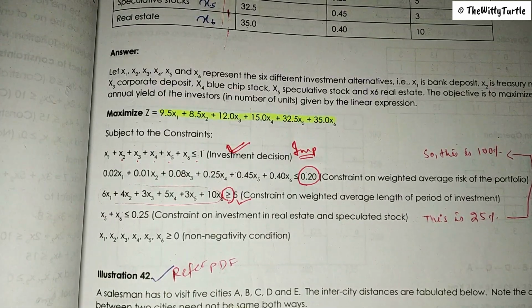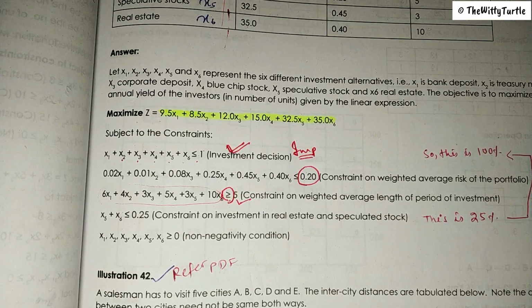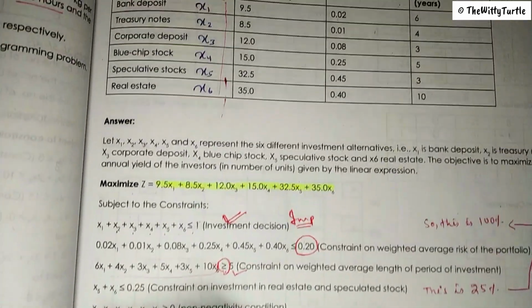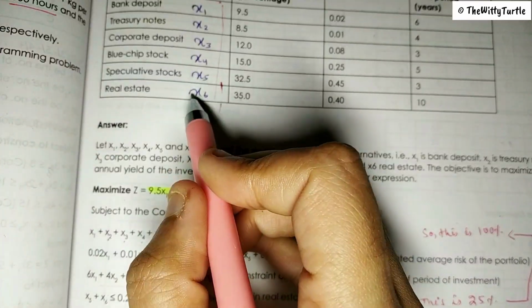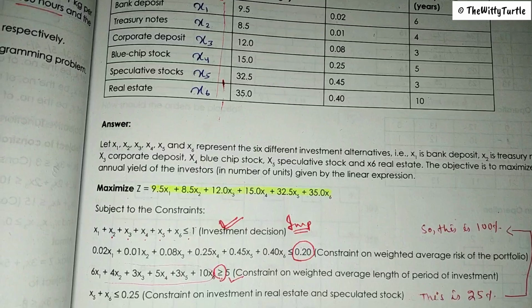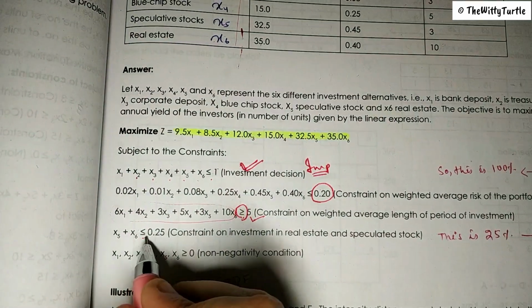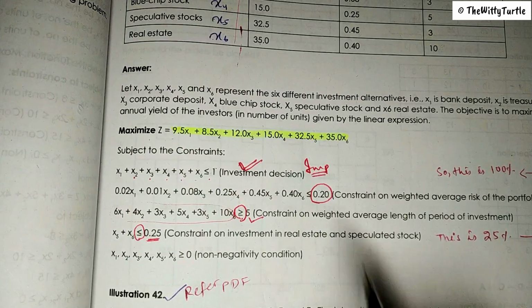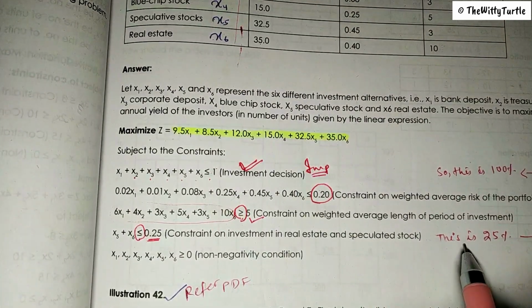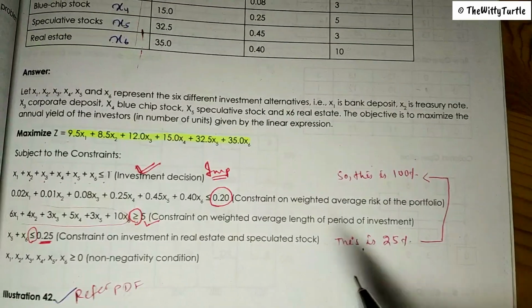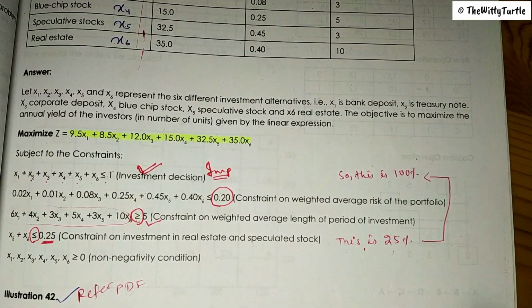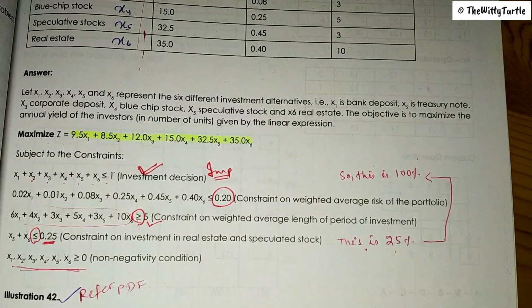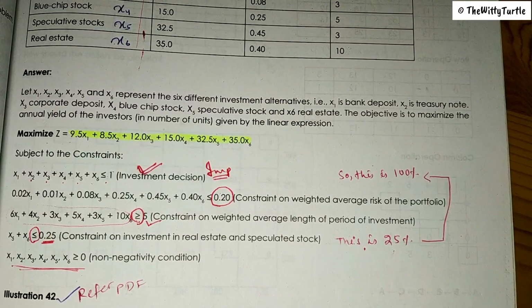Then the next point says that investment in real estate and speculative stocks should not be more than 25% of the total fund. So obviously your speculative stock and real estate, which is x5 and x6, should be less than or equal to 0.25, right? This is 100%, this is 25%. And at the end, you have to provide the non-negativity constraint, right?